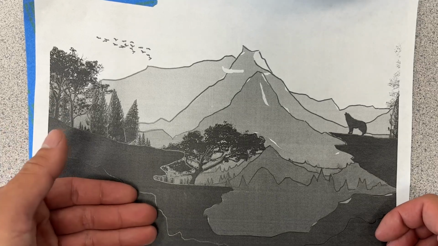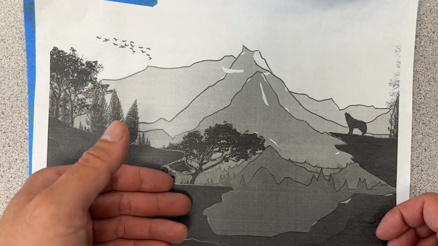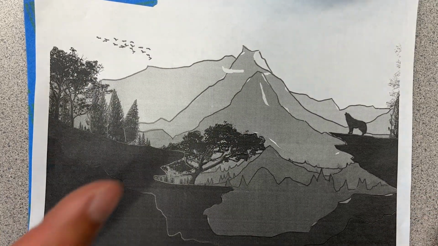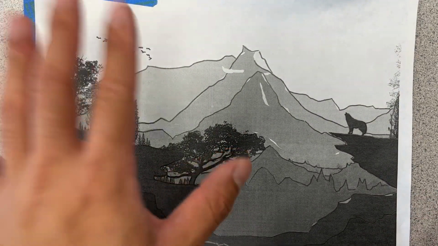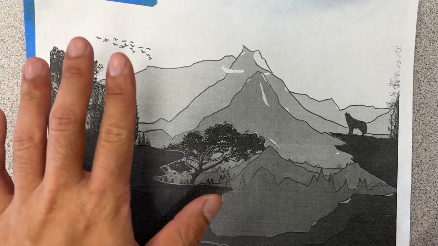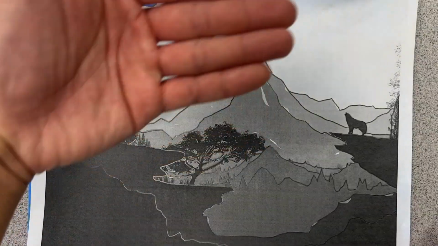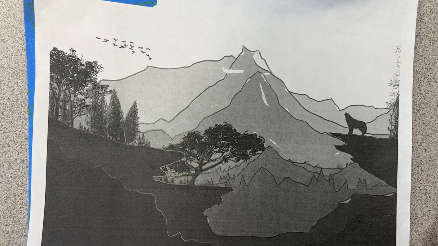So this layer is on top of this layer, which is on top of this layer, which is on top of this layer, etc. Those shapes are layered on top of each other, so they represent different parts of the landscape. So that's what we're working on. We're working on a vector landscape.